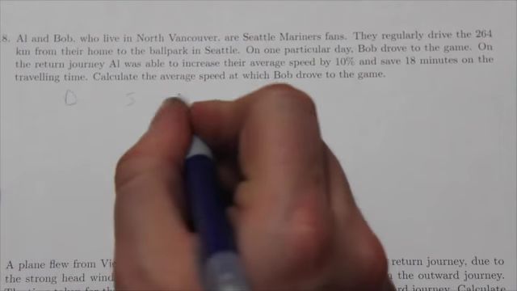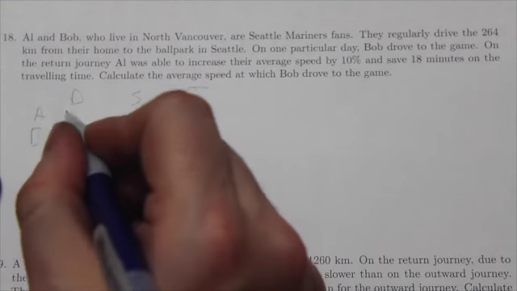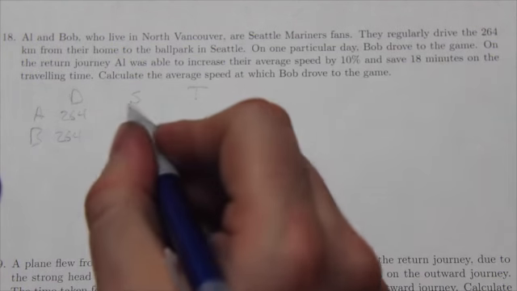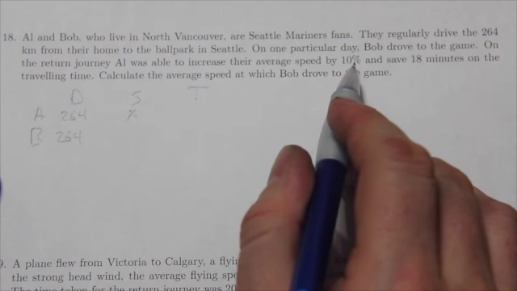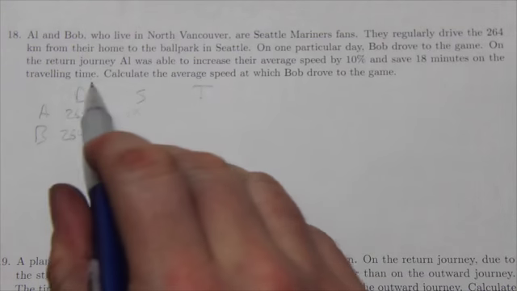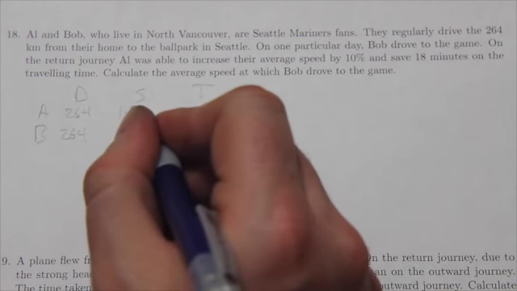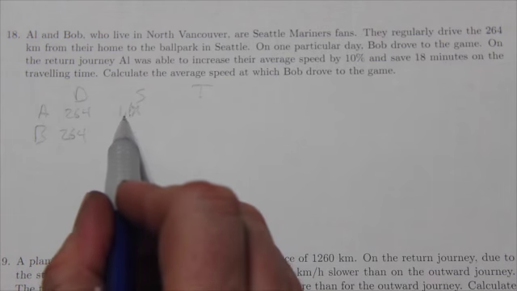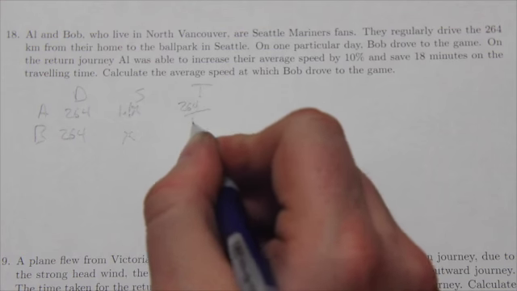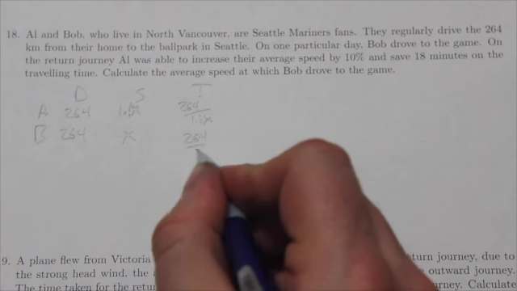Okay, so distance, speed, time. So we have got Al and Bob, A and B. That's convenient. Okay, they're each going 264 kilometers. The difference being here, Bob drove x, because Bob drove there, but Al was able to increase the average speed by 10%. So that's going to make this 1.1 times x, 100% of his speed plus an additional 10%. Now the amount of time that Al takes is going to be 264 over 1.1x. The amount of time that Bob took was 264 over x.